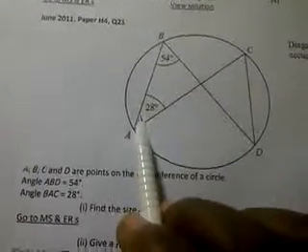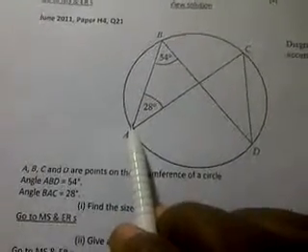Angle ACD. Now, one of the circle theorems we had was that if an arc subtends an angle at the circumference and also subtends another angle at the circumference, they will always be the same.